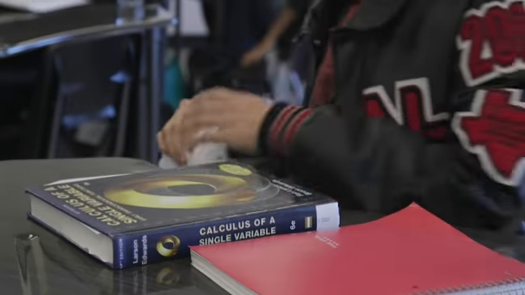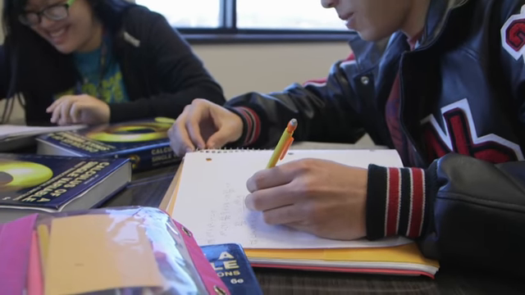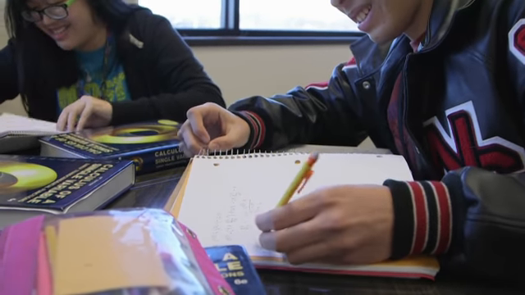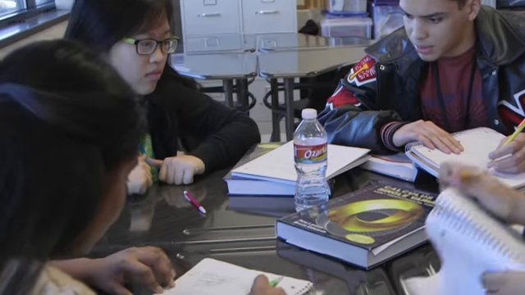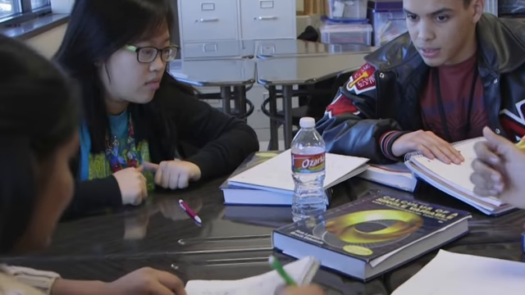The way I prepare for collaborative study is I do my homework, and then if there are any problems I don't understand, I mark them, and then I go back to the problem, and if I don't get it, then I'll wait for the next day of class and ask my peers. They usually understand, and they help me out, and they tell me different ways of doing the problem.